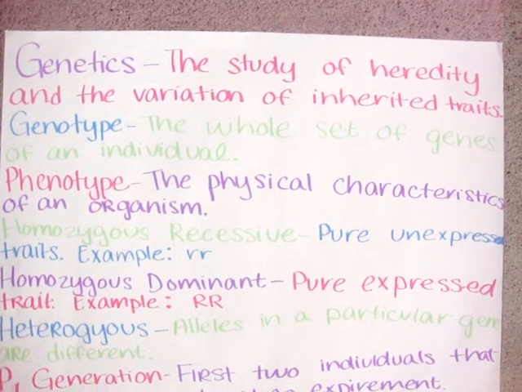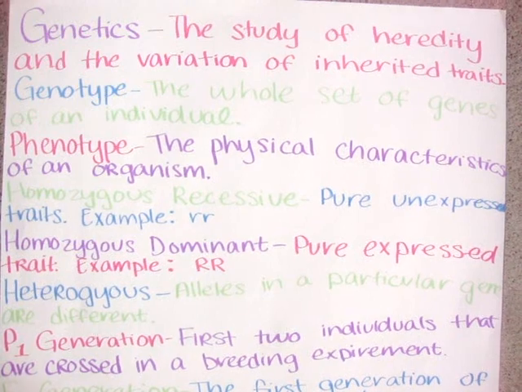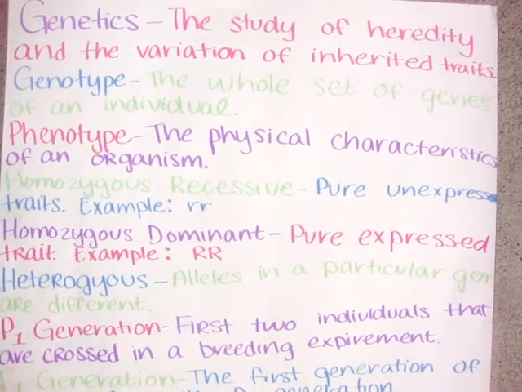Example, little r, little r. Homozygous dominant, pure expressed trait. Example, big R, big R. Heterozygous, alleles in a particular gene are different.